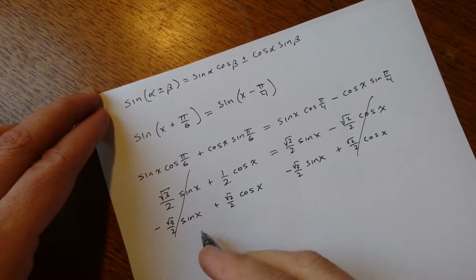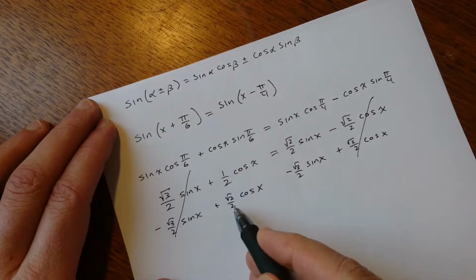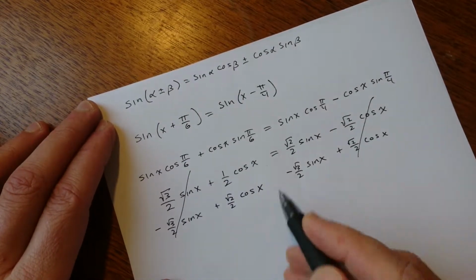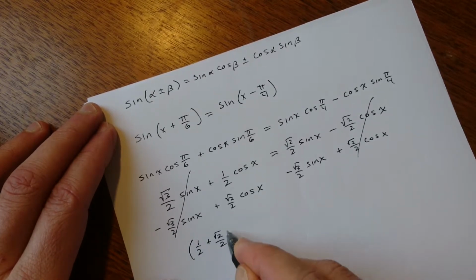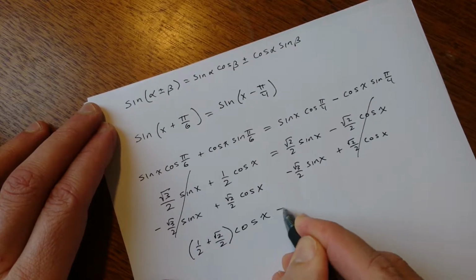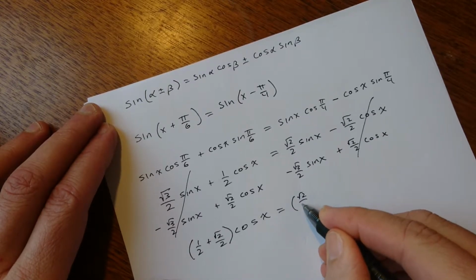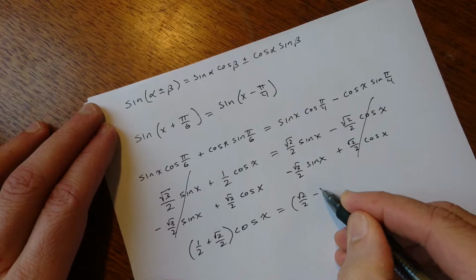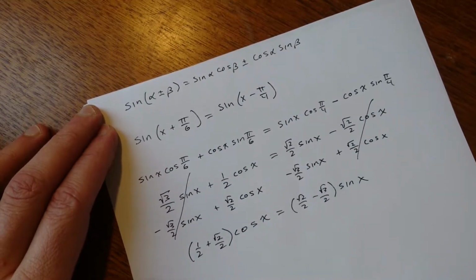What we're left with over here on the left side is 1/2 cosine of x plus root 2 over 2 cosine x, and I can just factor out those coefficients. And I can do the same thing over here. I get root 2 over 2 minus root 3 over 2 sine of x.